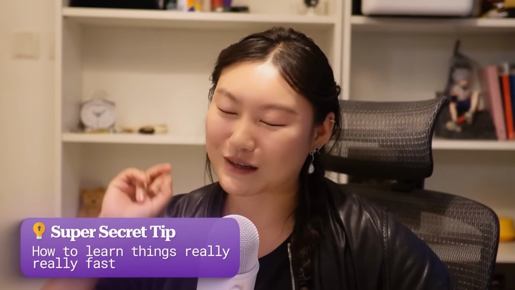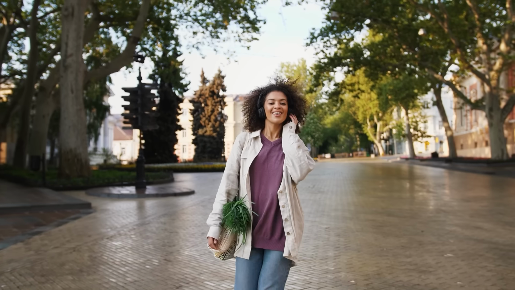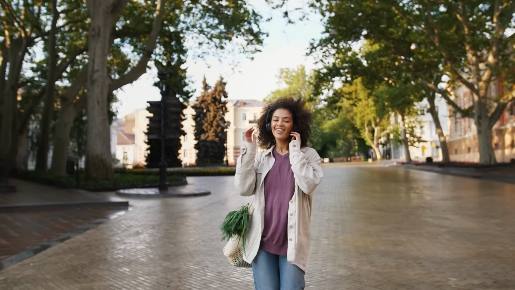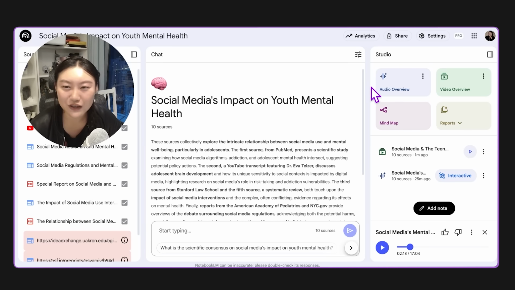And that, my friends, is my super secret tip on how to learn things really quickly. Just listen to this while you're running around, going outside, hiking, working out, whatever. And actually, did you know that when you're moving around and listening to audio, it helps you concentrate better? Anyways, going back to NotebookLM, I want to show you guys some of the other features that you can use under the Studio tab. You can also generate a video overview, so we can have a video over here, and let's actually check it out.